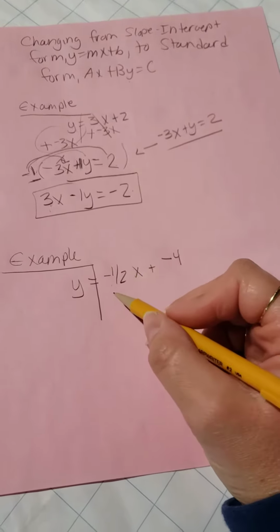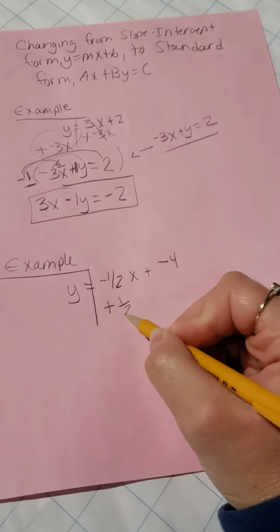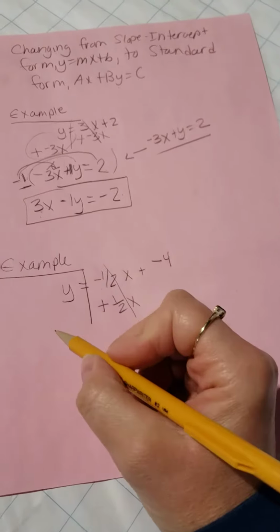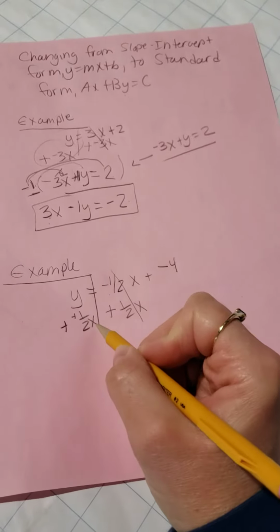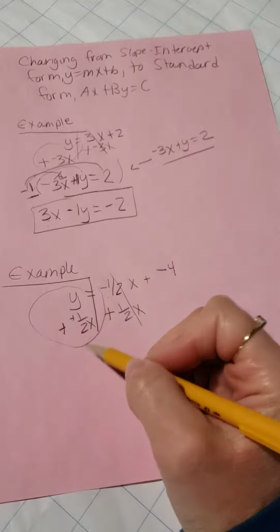How do we do that? Well, we get rid of it, right? So we add a positive 1/2 x, and then we do that on the other side to keep everything balanced. So we add a positive 1/2 x over here, and now they're together. It's as simple as that.